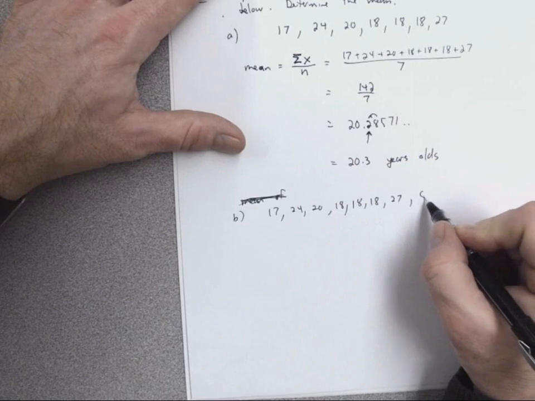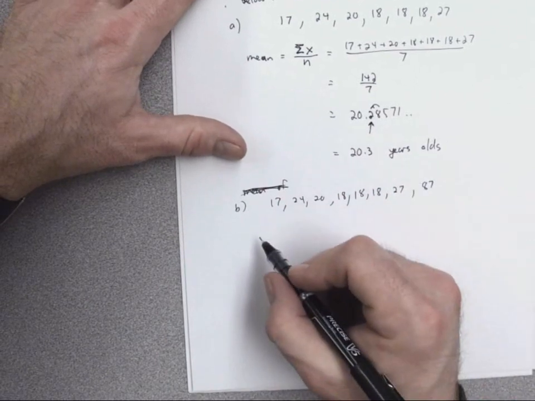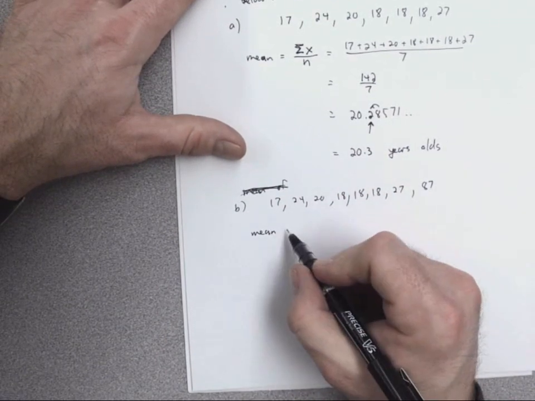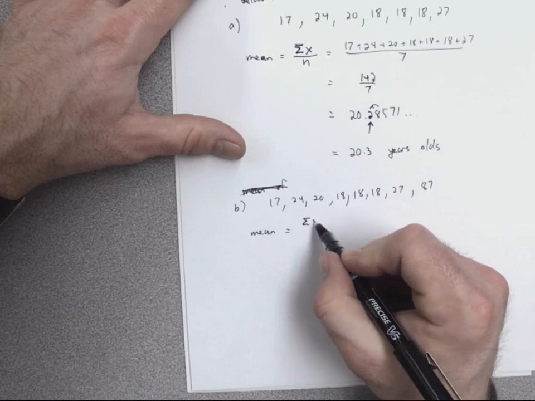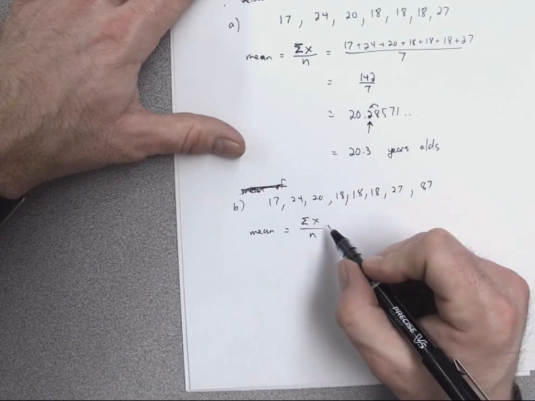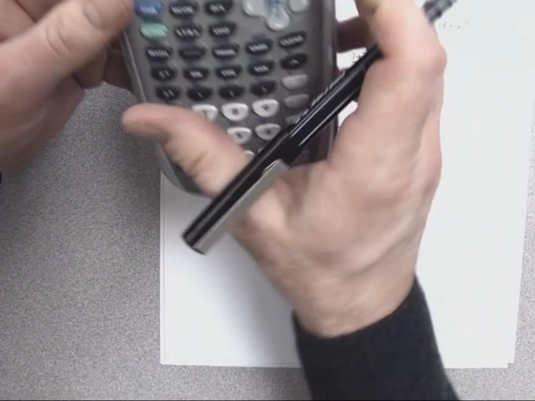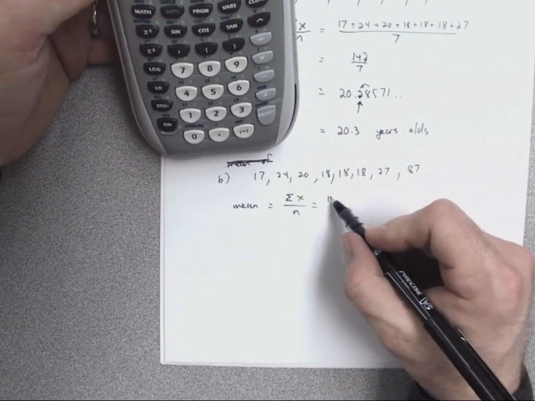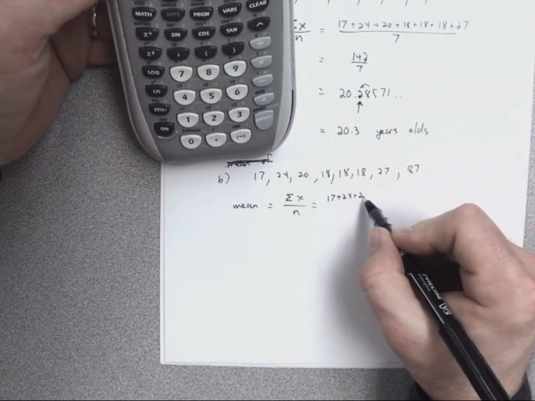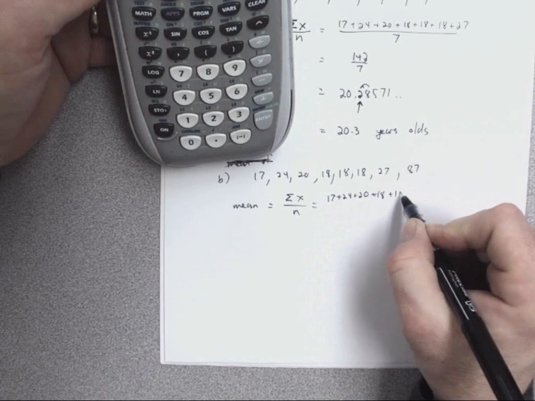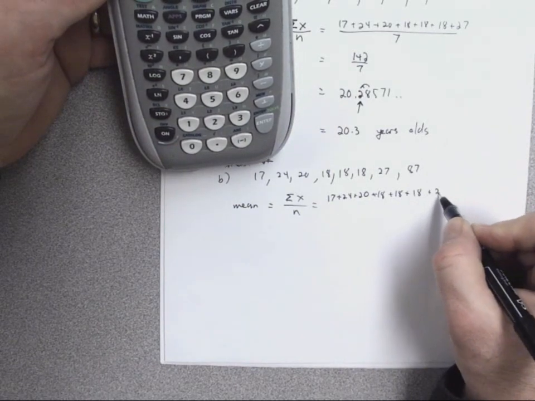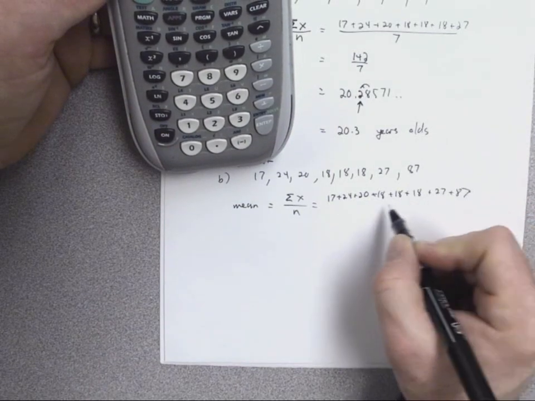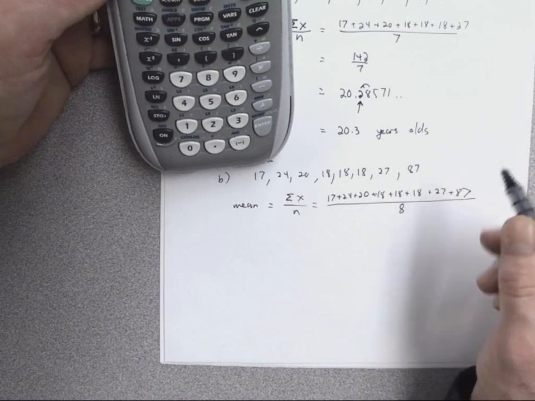And then let's say I have an 87-year-old. I've had them, so that happens more often than you think. A lot of people want to come back to college, and I'm happy for it. So when I add all those numbers up, that 17 plus 24 plus 20 plus 18 plus 18 plus 18 plus 27 plus 87, now I'm going to divide by 8 because there's another value there, right?